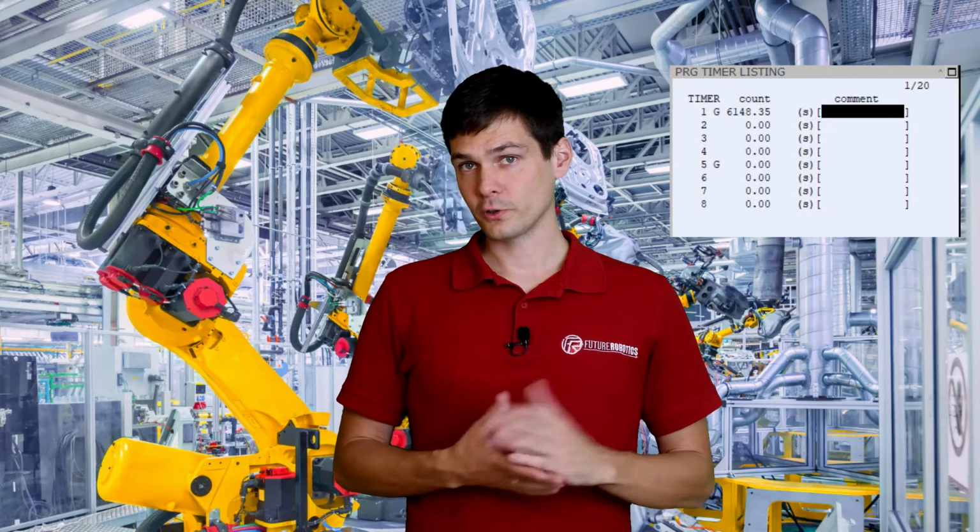It is crucial, and you might be taking your cycle times wrong because of it. The robot was paused or got a micro hold or something happened during the cycle time measurement, and you used a local timer, and you will never find it out because you just don't know.